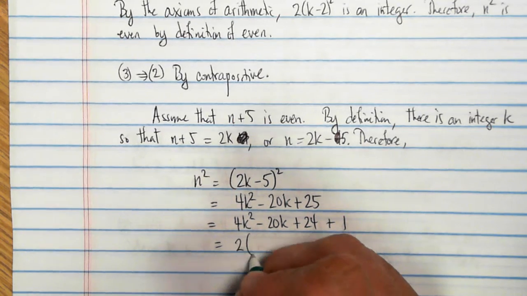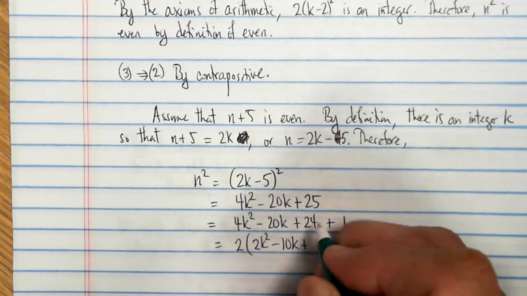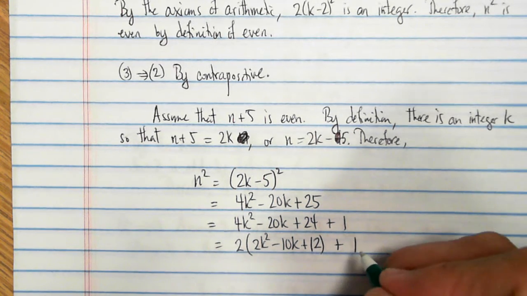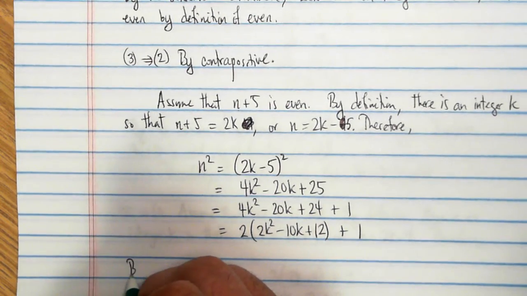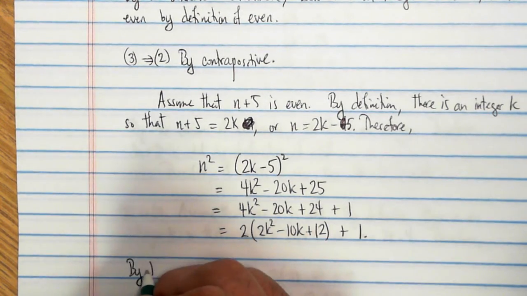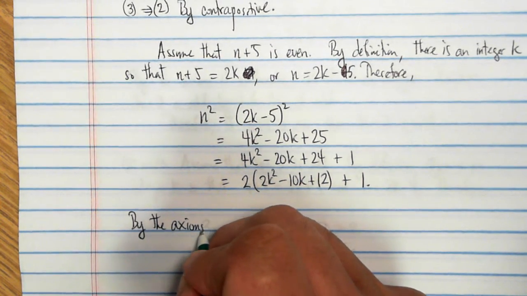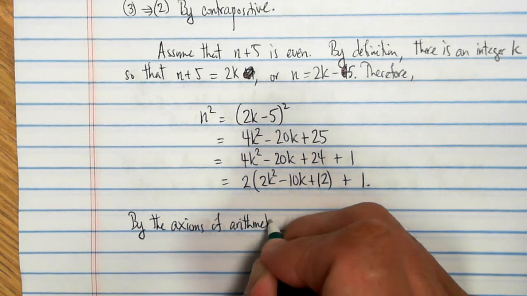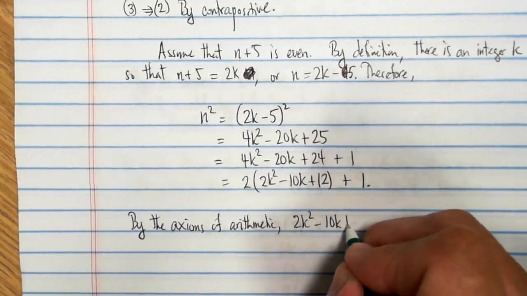And on the first 3 terms, I can factor a 2 out. In fact, I can factor a 4 out, but that's not important. By the axioms of arithmetic, 2k squared minus 10k plus 12 is an integer.